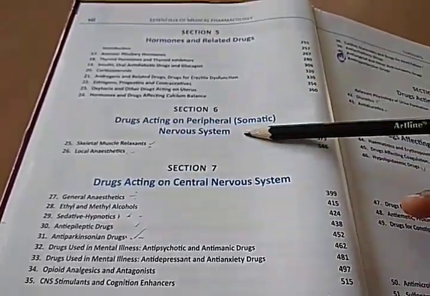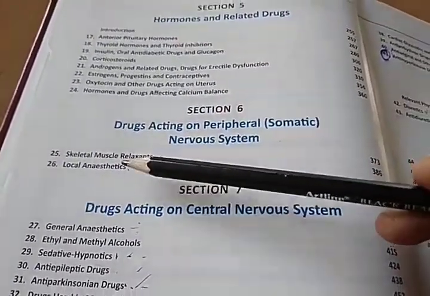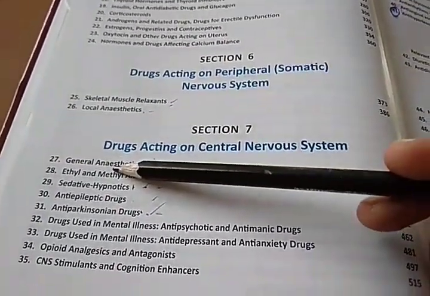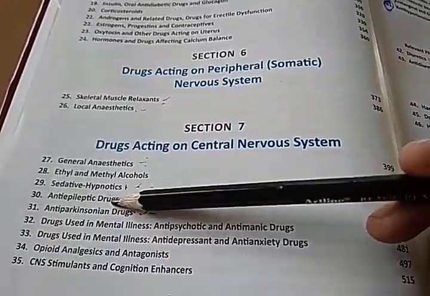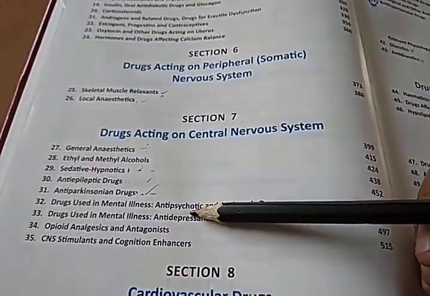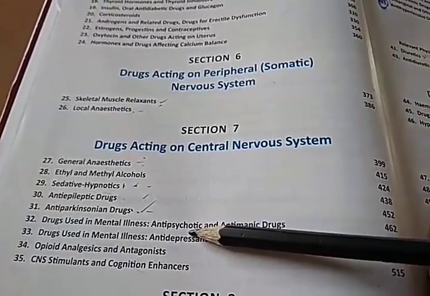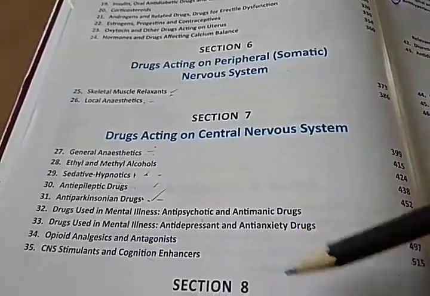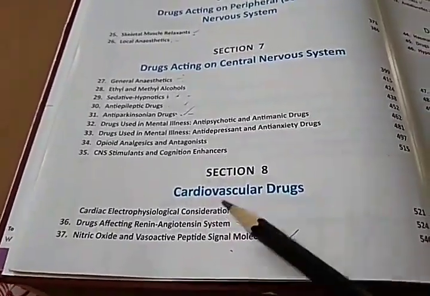Then the nervous system. On the peripheral nervous system, you can give skeletal muscle relaxants, local anesthetics, right? Central nervous system, you have general anesthetics, anti-epileptic, anti-Parkinson, antipsychotic, antidepressant drugs. Antidepressants, what all will you get? Selective serotonin reuptake inhibitors, etc. They can control your depression if you have it.